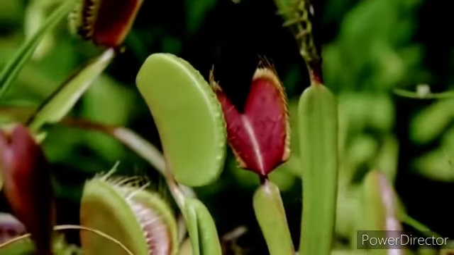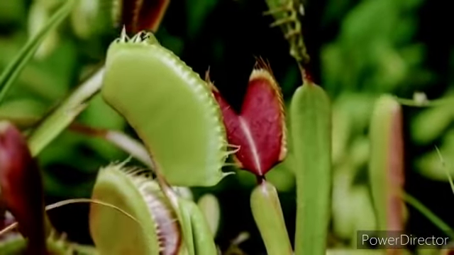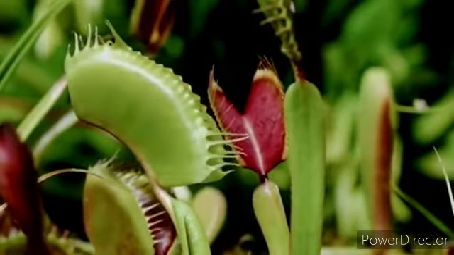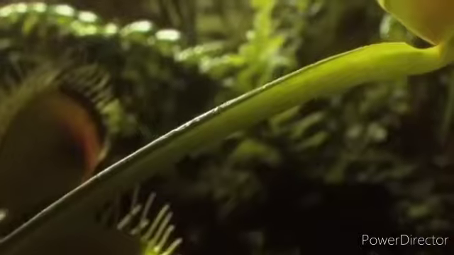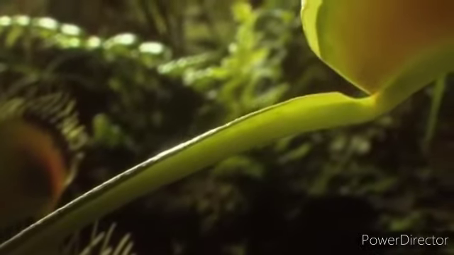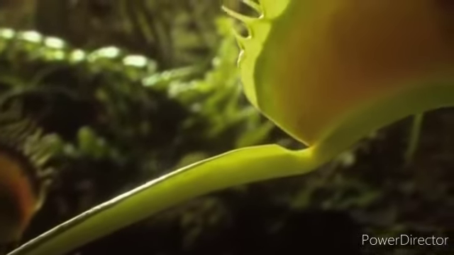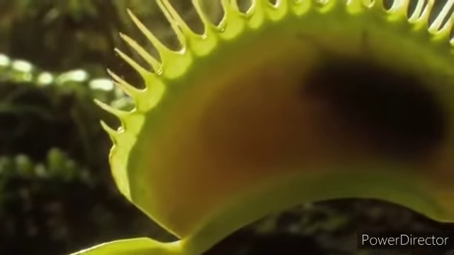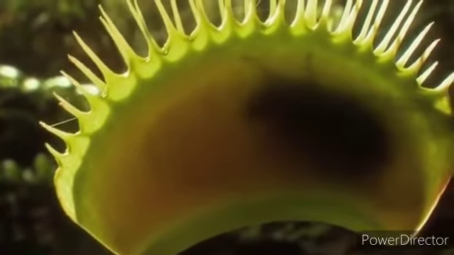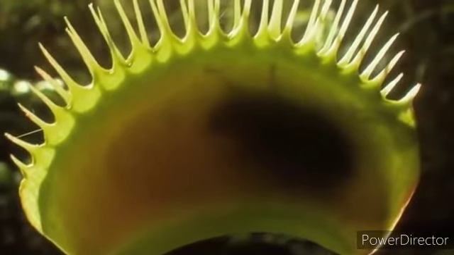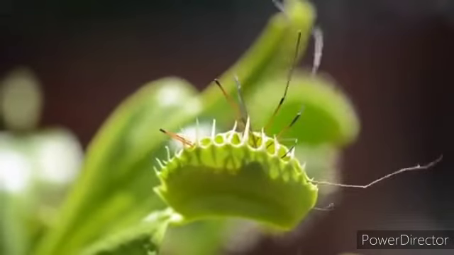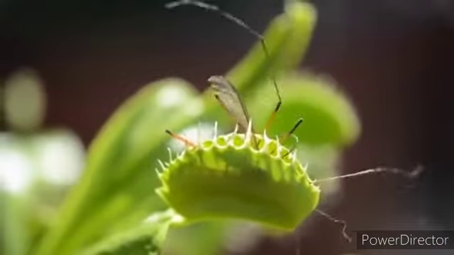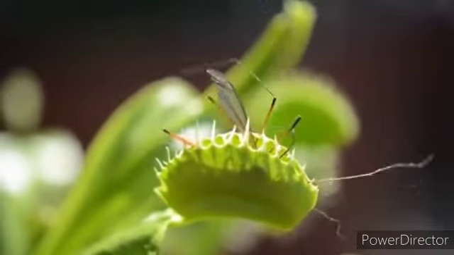The Venus flytrap plant has leaves that are in the form of boxes with hinges. The leaves have hair along their edges. When an insect sits on the leaf and touches the hair, the leaf shuts and the insect gets trapped.